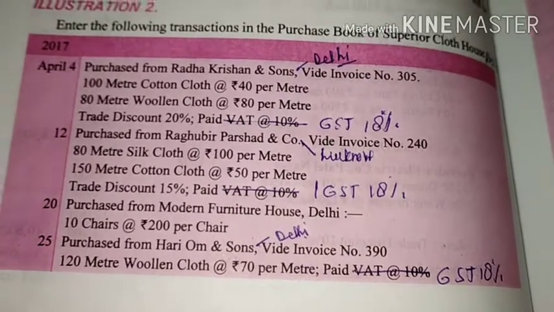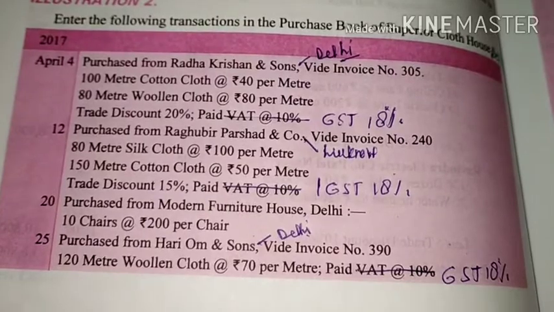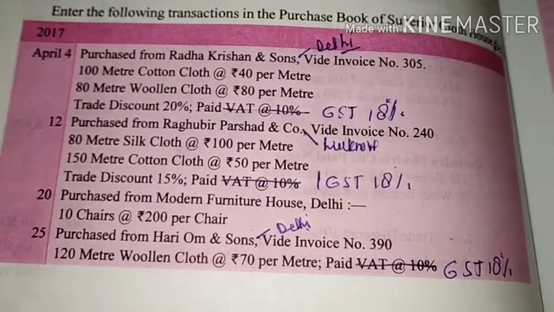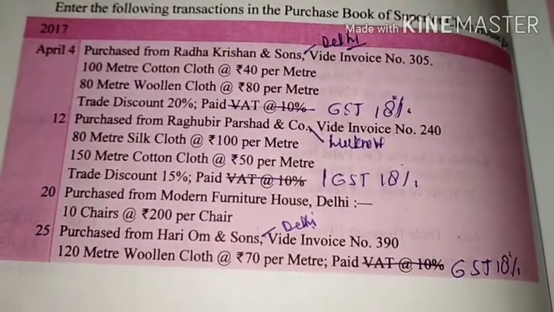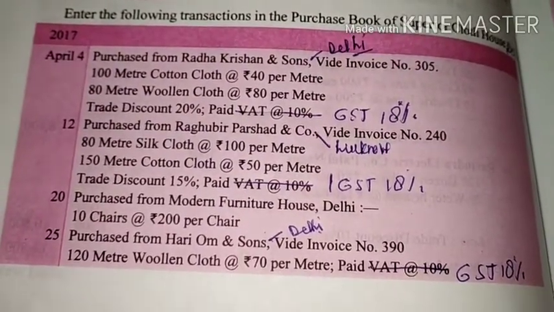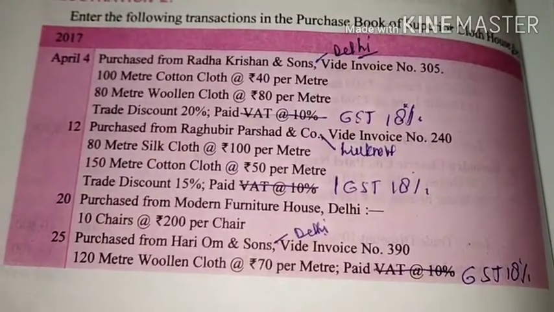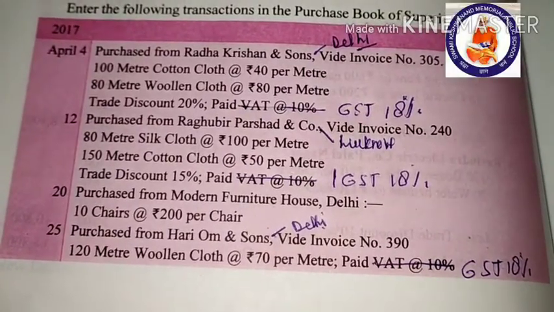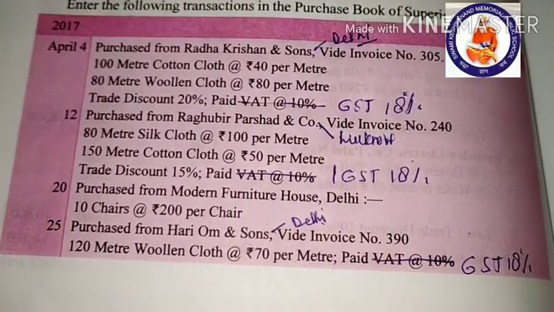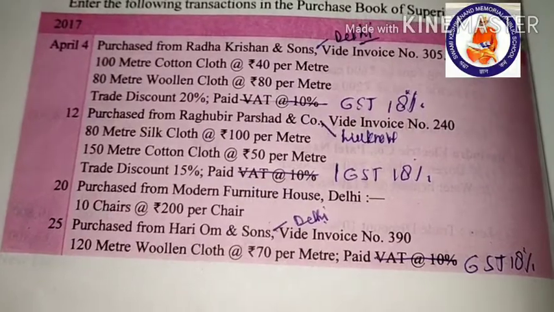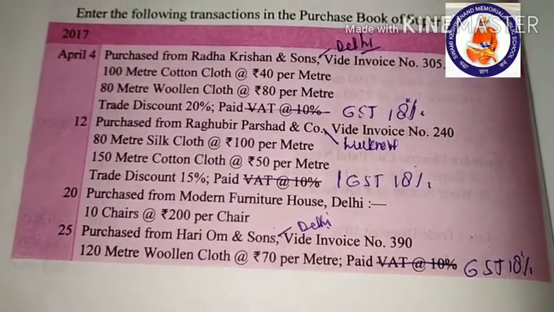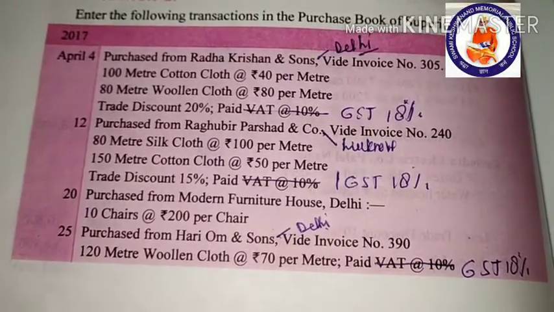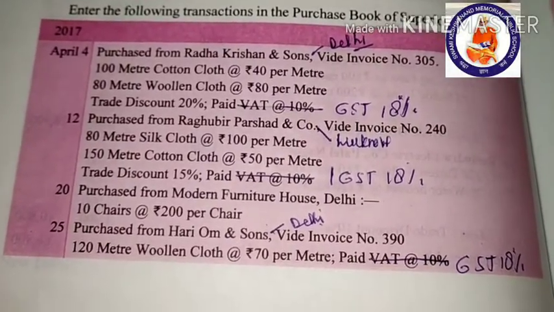Hello students, now we will try to enter the following transaction into the purchase book, in which we are taking GST also: CGST, SGST and IGST. So here is the question: enter the following transaction in the purchase book of Superior Cloth House, Delhi.